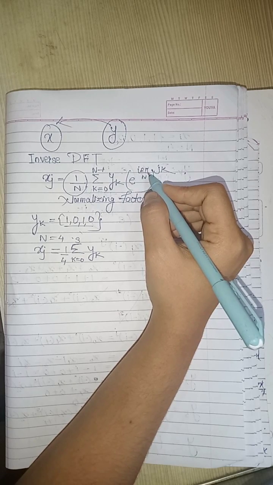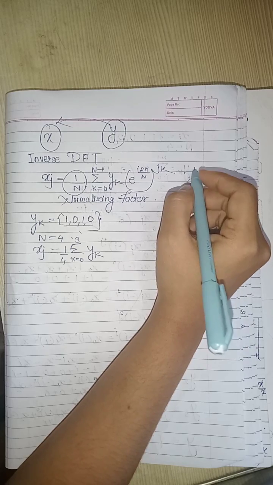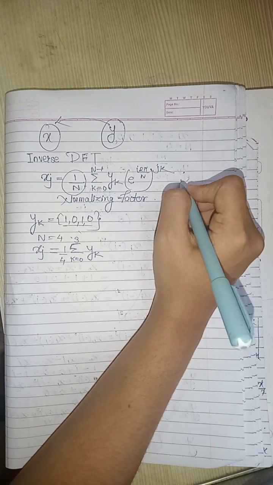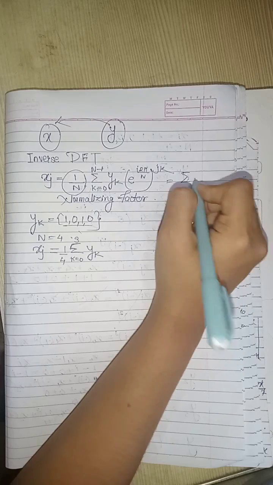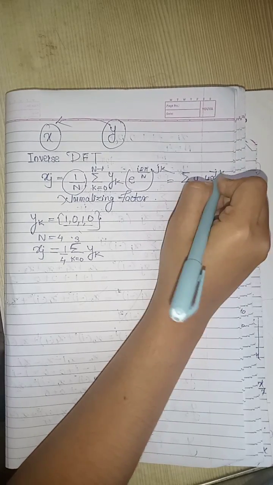2 pi upon n i as omega, then directly you'll get this answer as summation yk omega raised to minus jk.